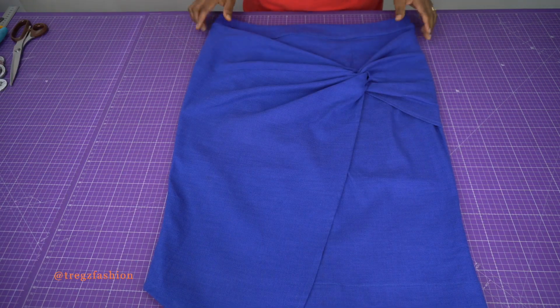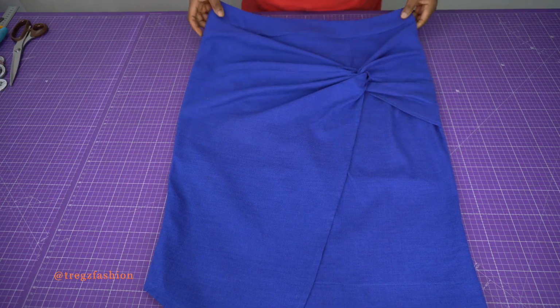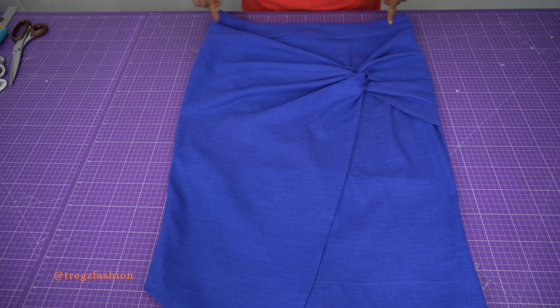So this is how my finished skirt looks like. Nice, right? Do you like it? I personally really like this skirt. I'm sure you will like it too.